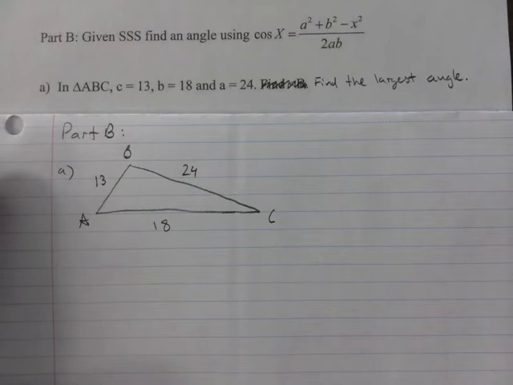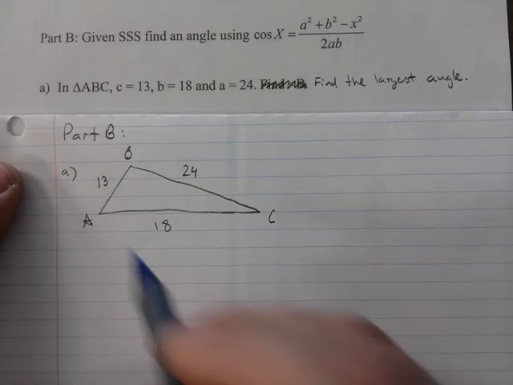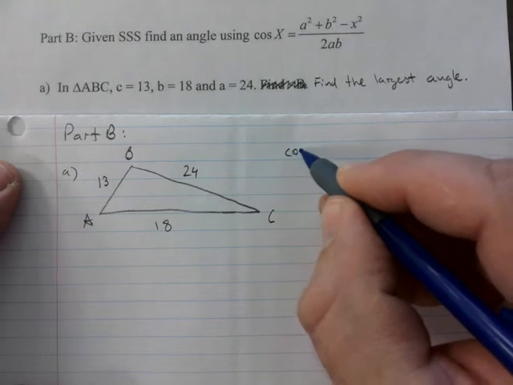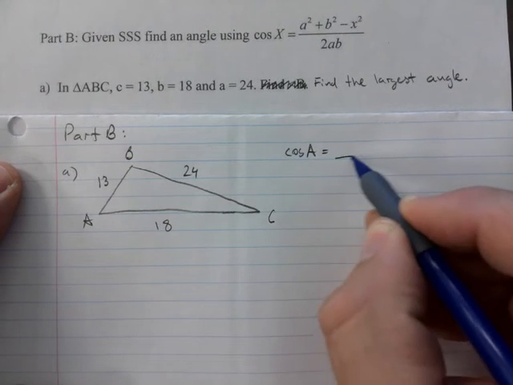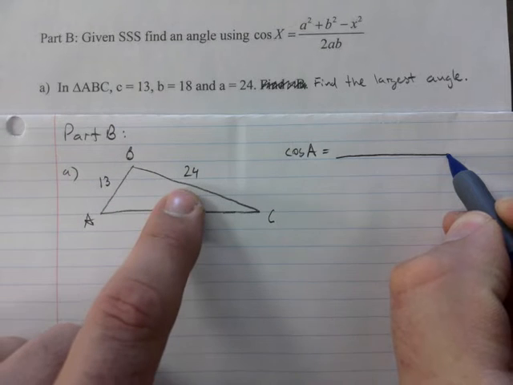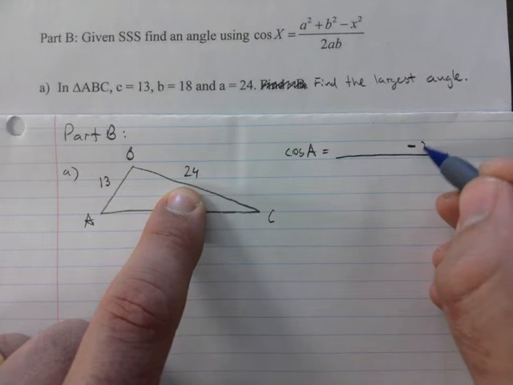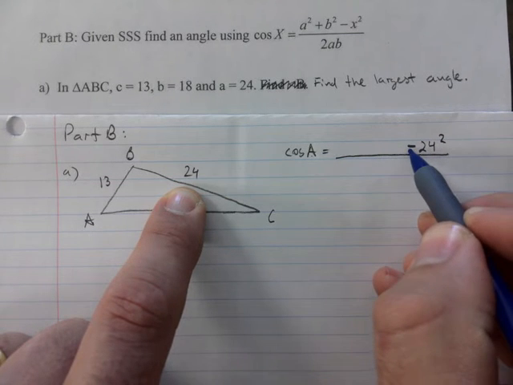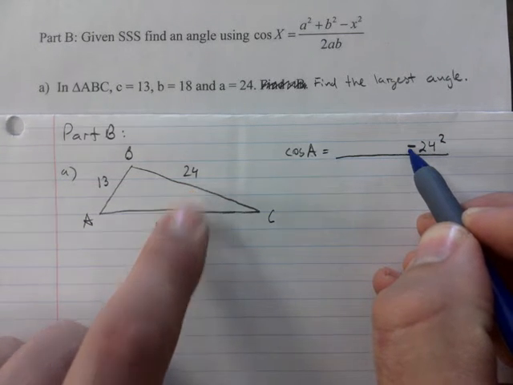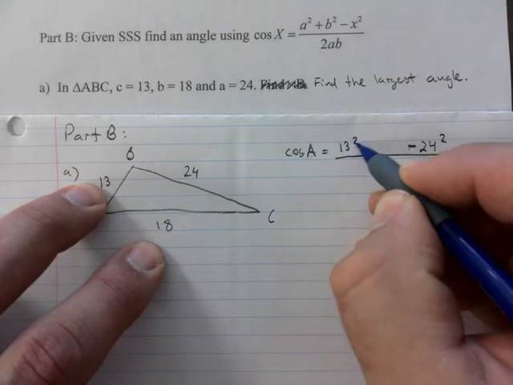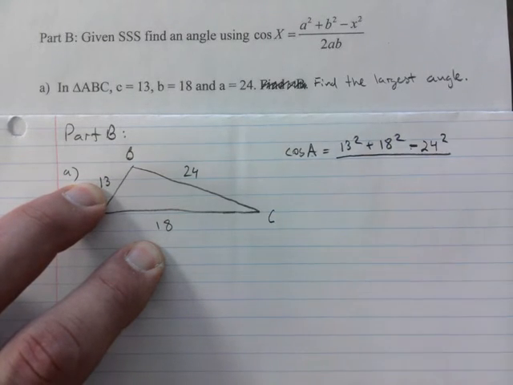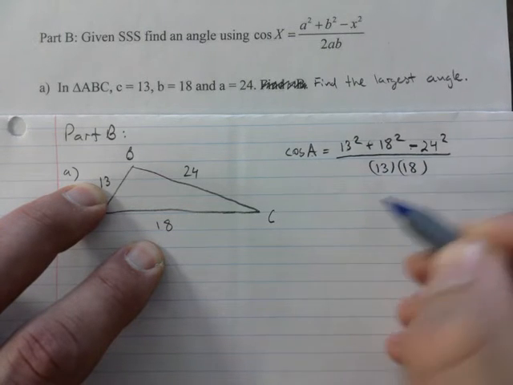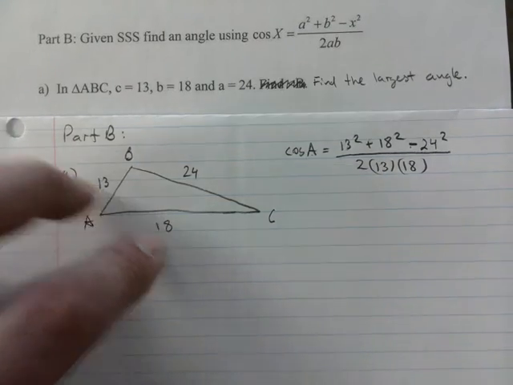Find the largest angle. The largest angle is across the longest side, so we want to find angle A, right? So we're going to go cosine of that angle we're interested in. And remember the trick: the first number you write down is the side opposite to the angle you're interested in, and it has to have a minus in front of it. And then you take the other two sides, square, and add them. And then those two sides show up again in the denominator, except there's a 2 in front.